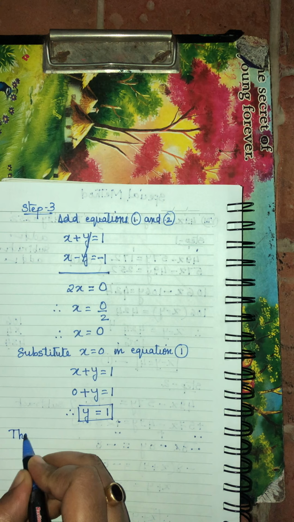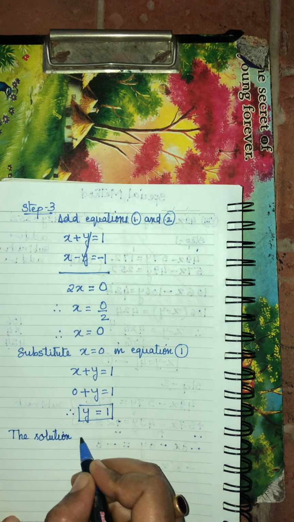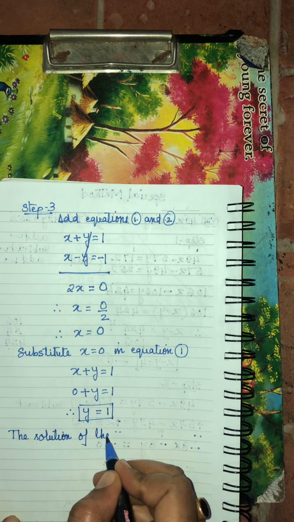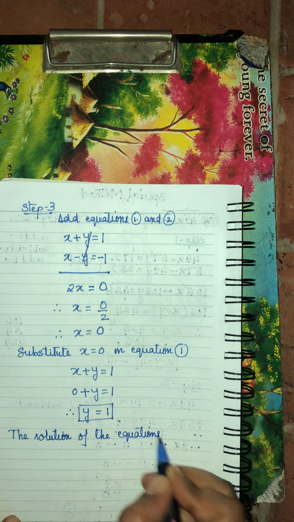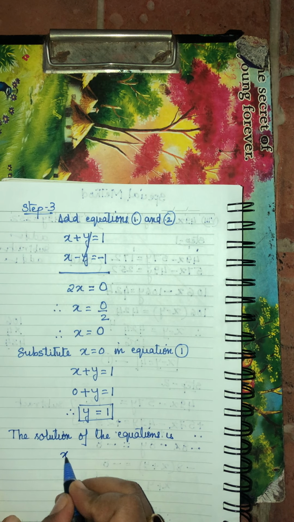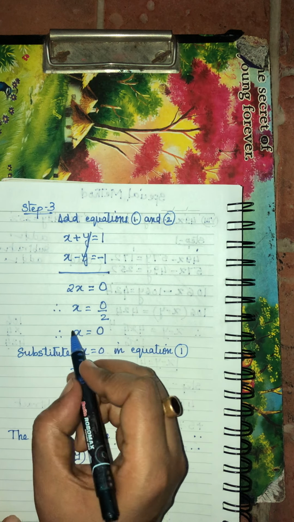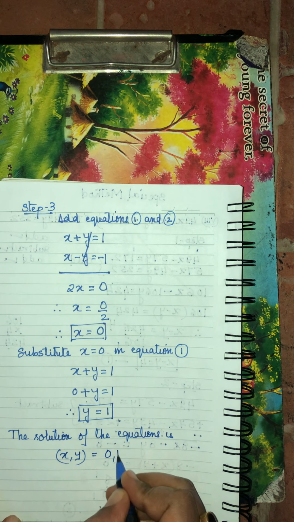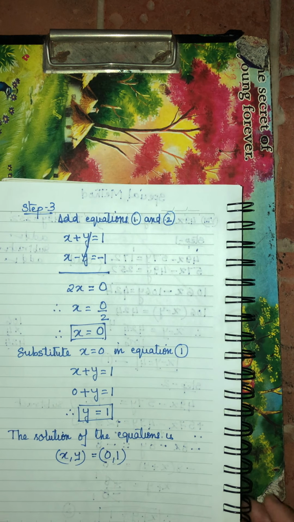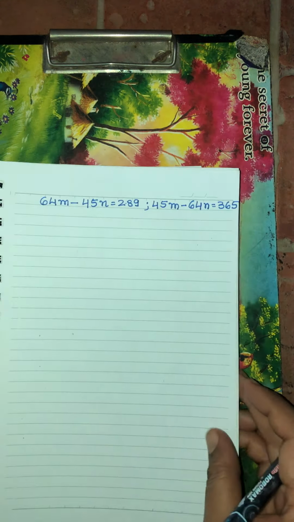The solution of the equations is, first x then y will give you, here x you have got 0, so 0 and 1. Did you understand, children? Now let us go and see one more question of the similar kind, children. One more question of the similar kind.